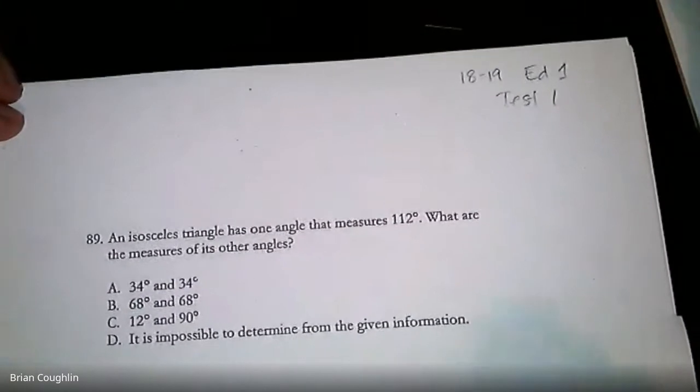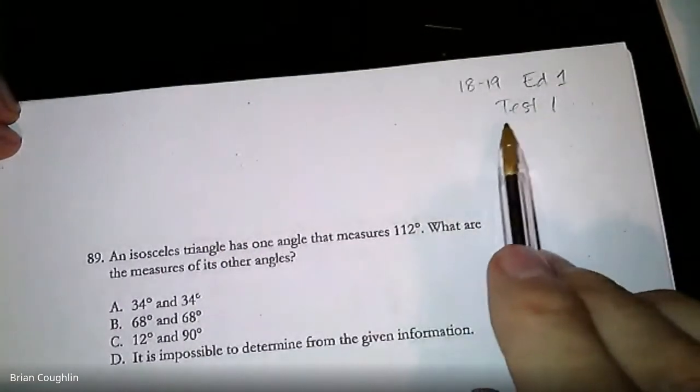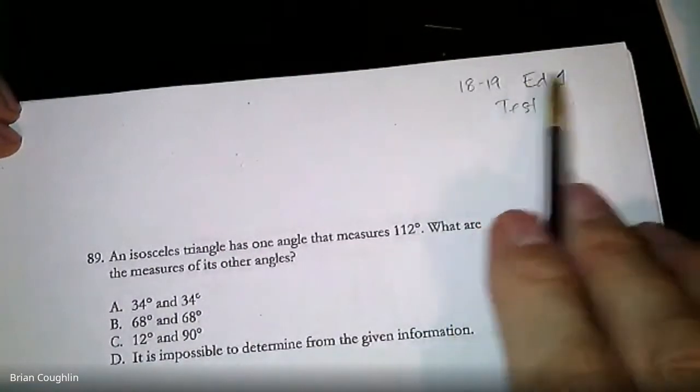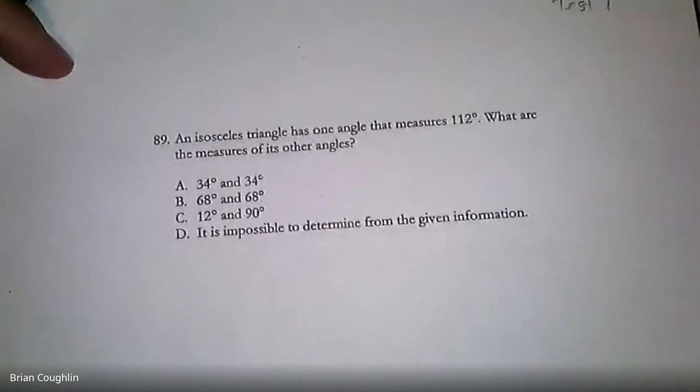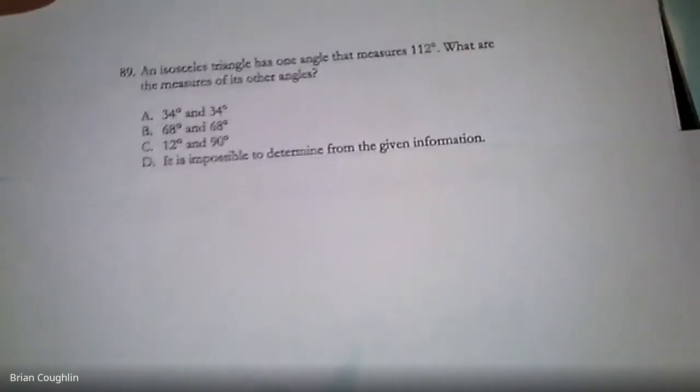This is video number 5 of the CLT test prep for test 1, edition 1 on the 2018-19 version. We're going to be doing problems 89 and 90 today. Let's get right into it with problem number 89.